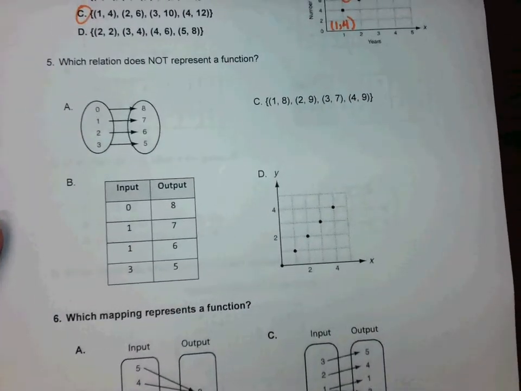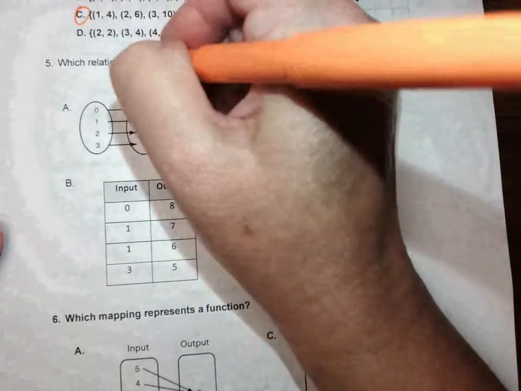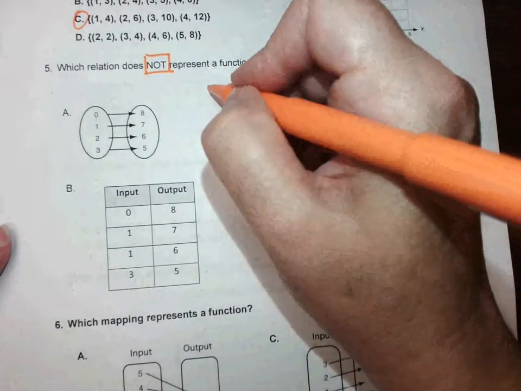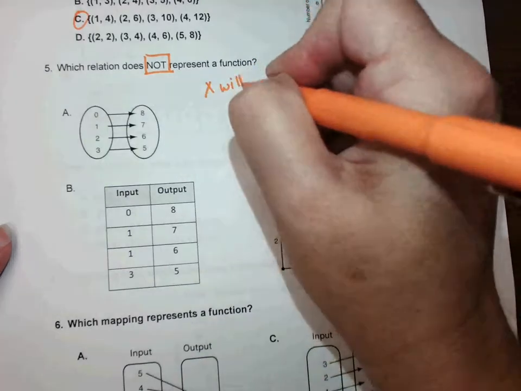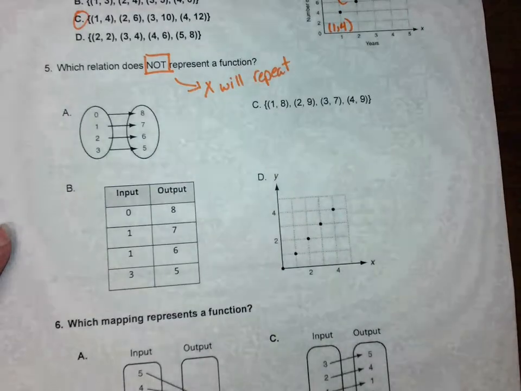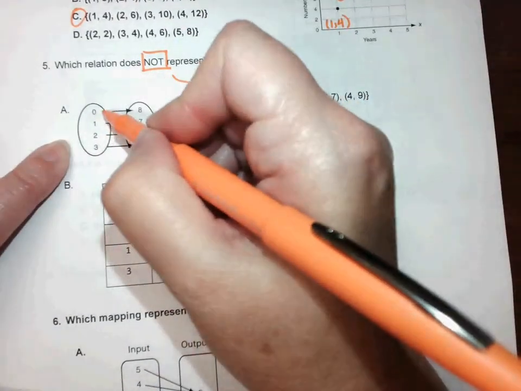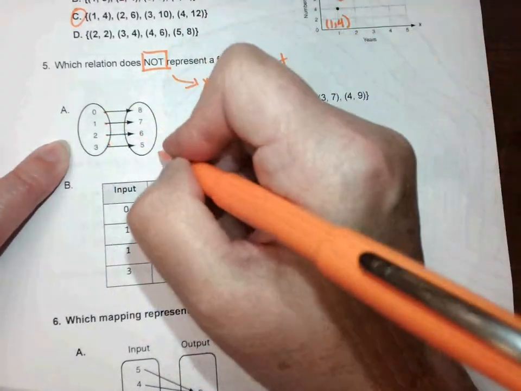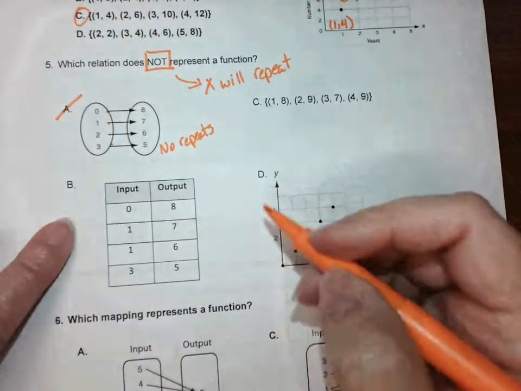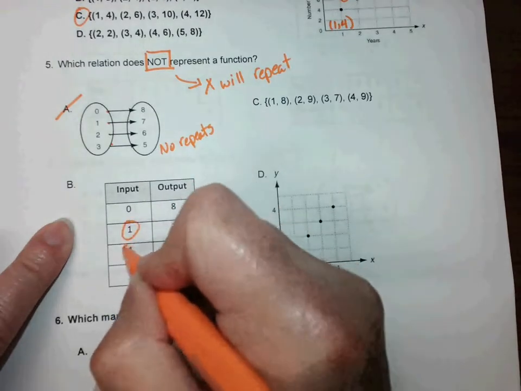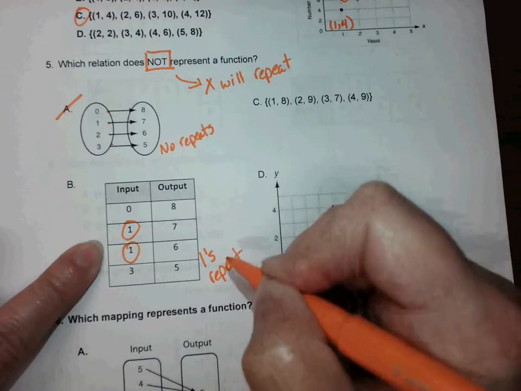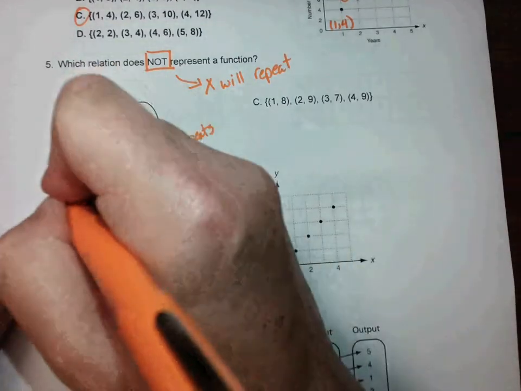Number 5, which relation does not represent a function? So I'm looking for the one that does have repeats. X will repeat because it's not a function. So if I'm looking at this, all of these, there's no repeats. That is a function. Here, look at this. The ones repeat. So that is not a function. This is the one that I want.